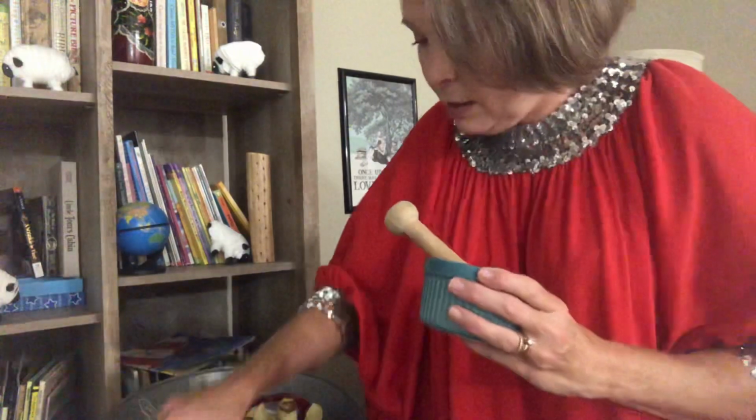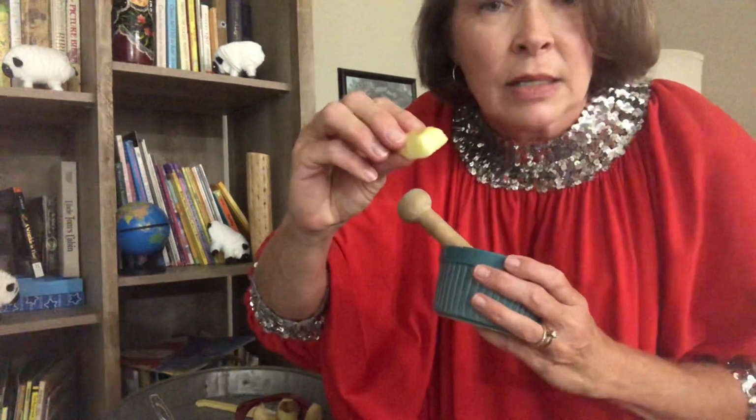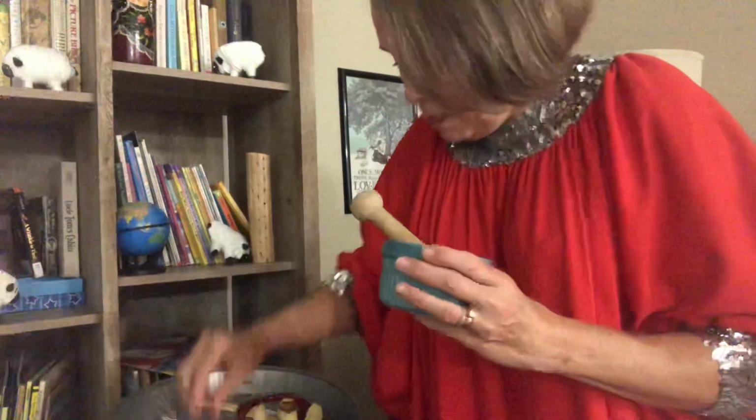Now, apples don't stay this color for very long. They start discoloring, so you may have to put some lemon juice in it. But you know, do you see that I have some applesauce? It's chunky applesauce.